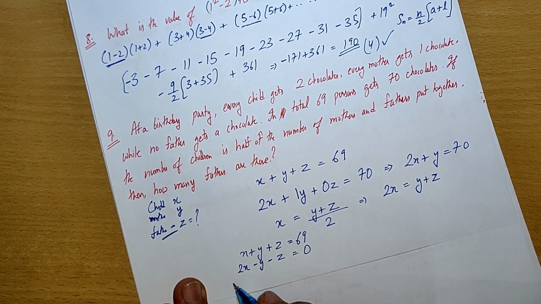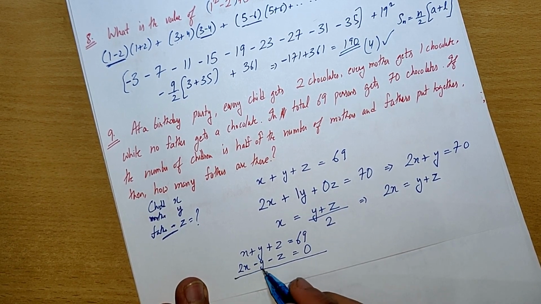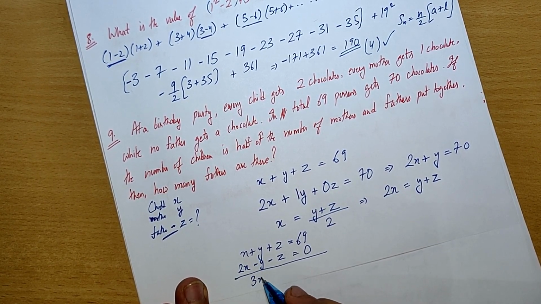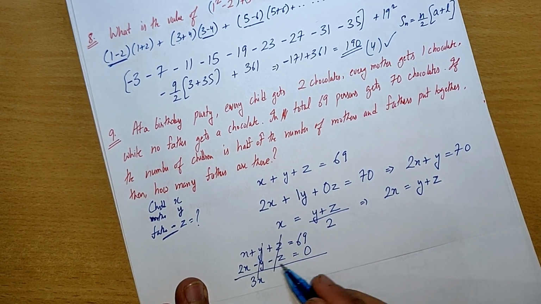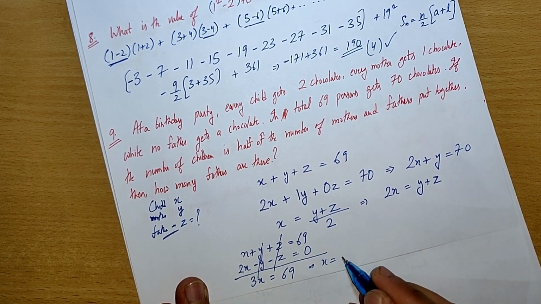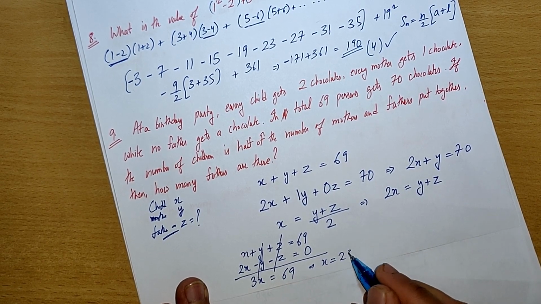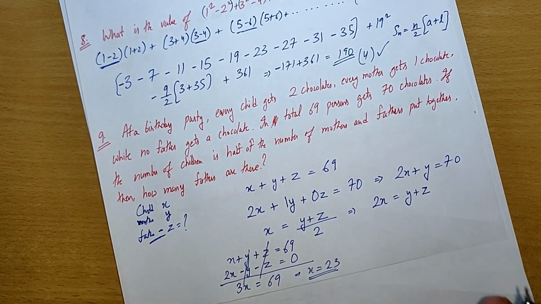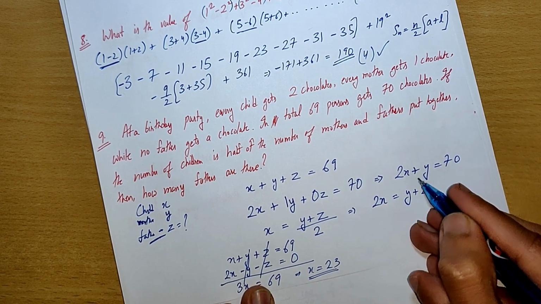From here we can calculate. If we add, we get 3x, and these all will cancel, and the right side will be 69. So x would be 69 divided by 3, which is 23. So we got x as 23.